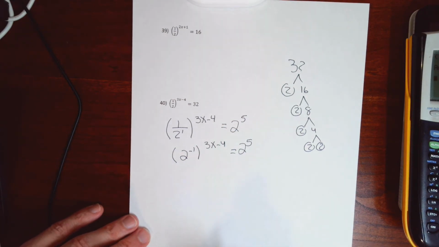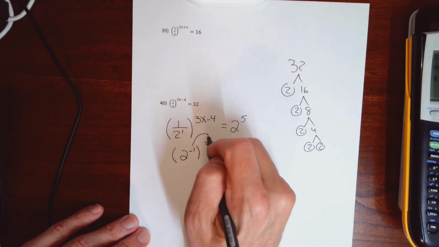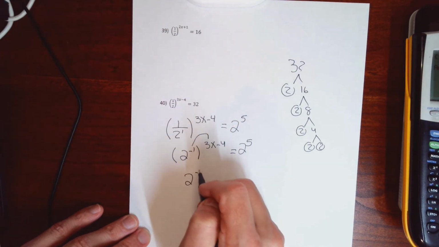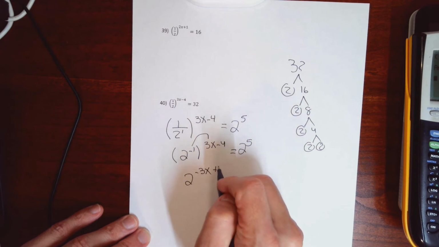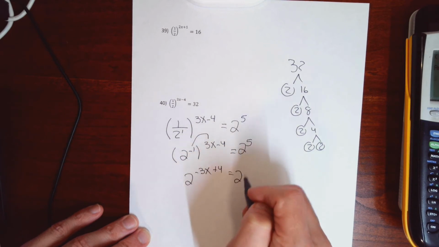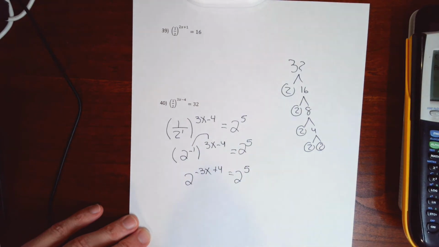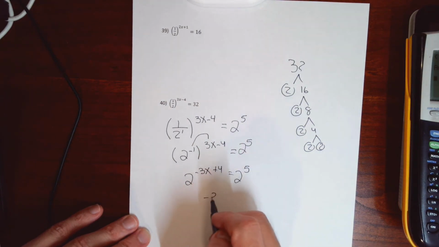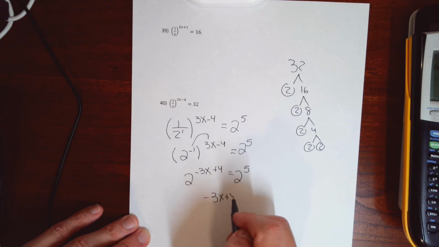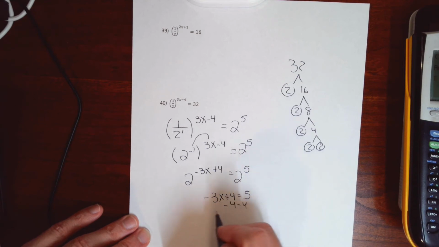I'm going to clear the parentheses on the left-hand side. I'm going to go negative 1 times 3x and get negative 3x. I'm going to do negative 1 times negative 4 and get positive 4. Maybe I'm going to get a fraction answer here, and I'll check it. So now that I have the bases the same, I drop the bases and set the exponents equal to each other. That gives me negative 3x plus 4 equals 5. Minus 4 minus 4.